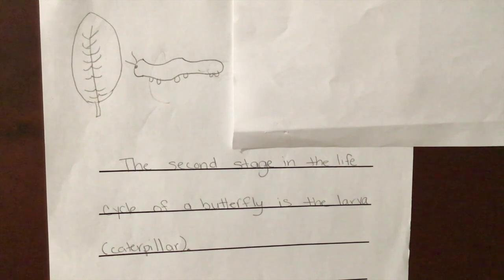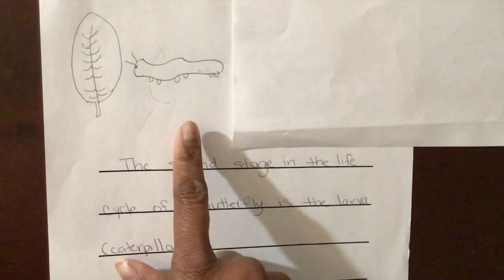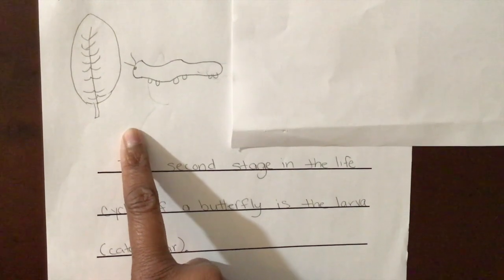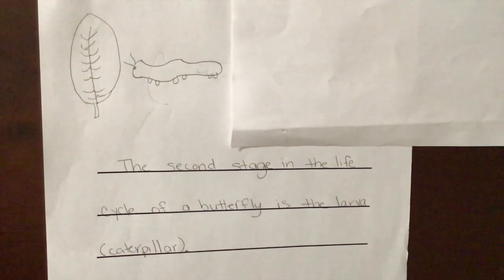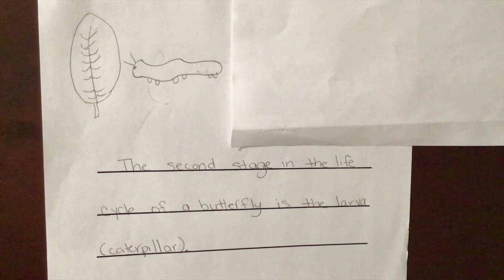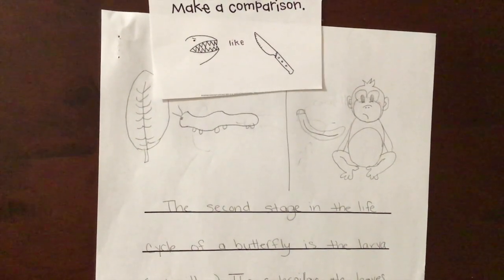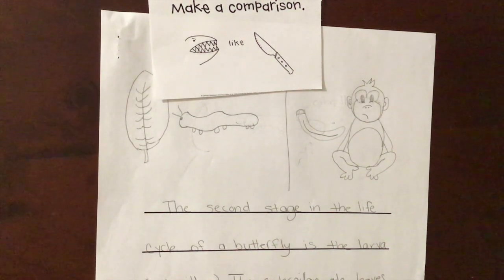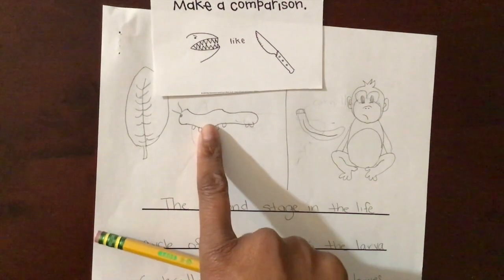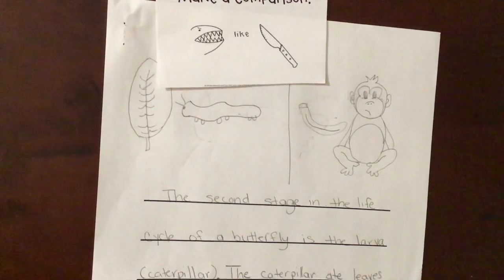Oh, maybe I can say the caterpillar ate leaves like a hungry monkey eating bananas. I think that'll work. I'm going to add that to my story now. So, writers, did you see how I thought about that? I wanted to add more details to my story, but first I had to think about, what details will help my reader better understand how hungry a caterpillar is?